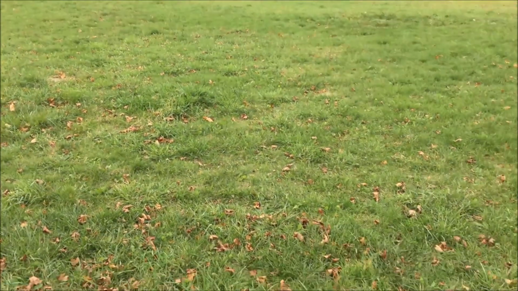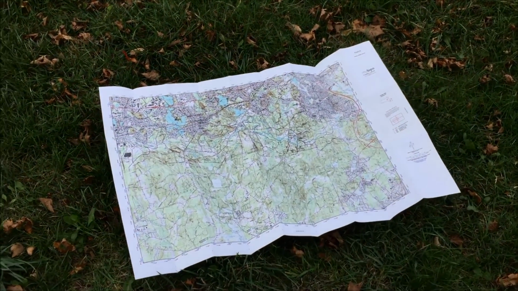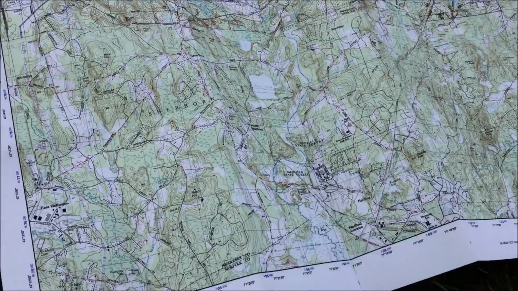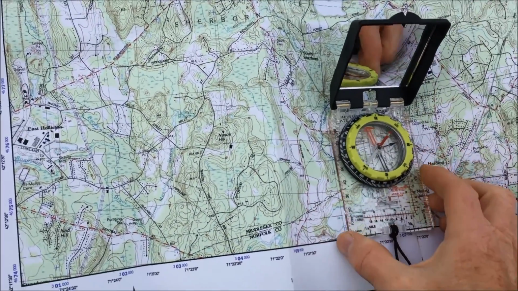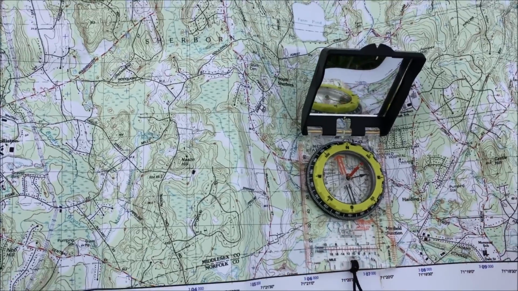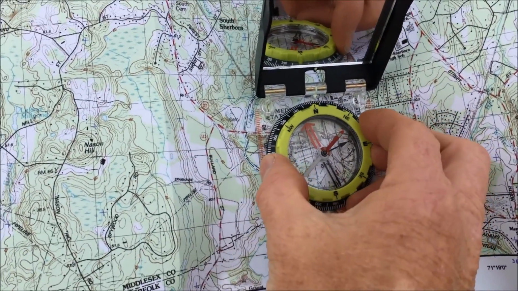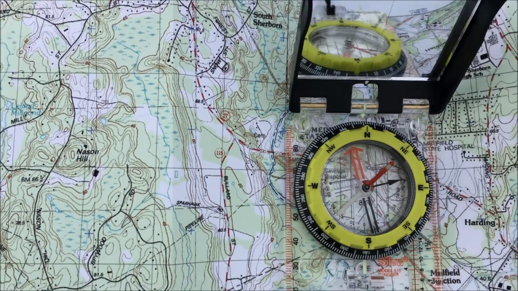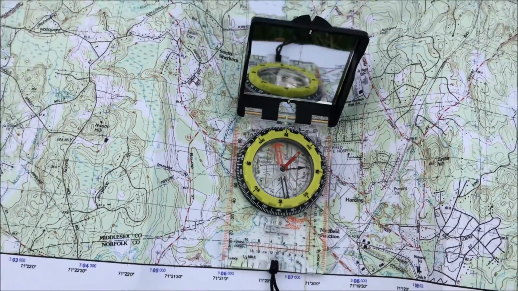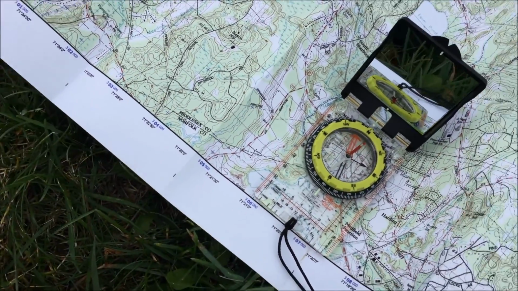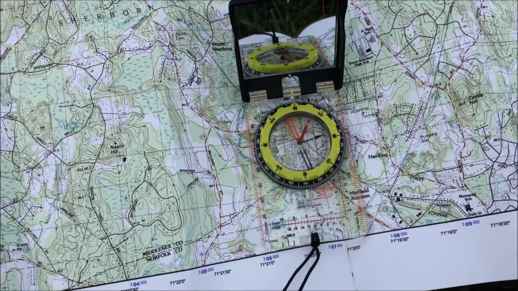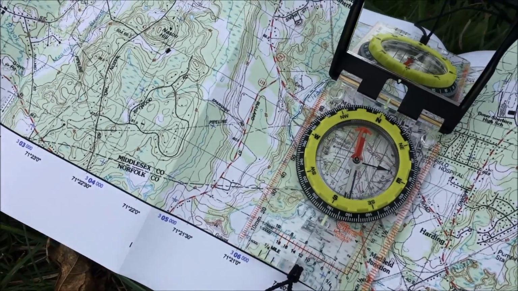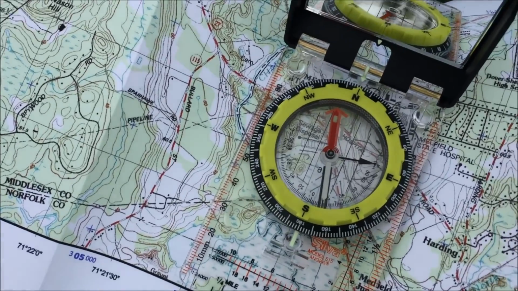So to orient my map, I place it on the ground and I put my compass so that it is aligned with the grid marks on the map like this. I orient my ring so that north is facing up on the compass, and I rotate the whole array until the north needle is aligned with true north on the compass, like that.